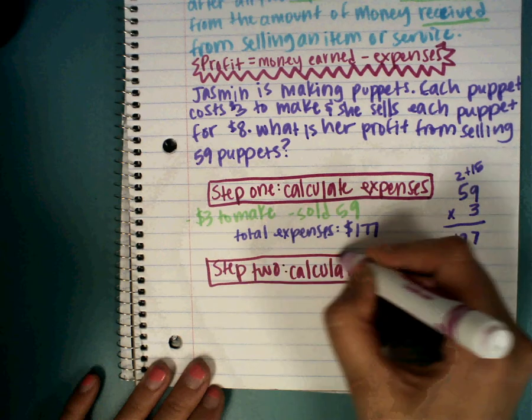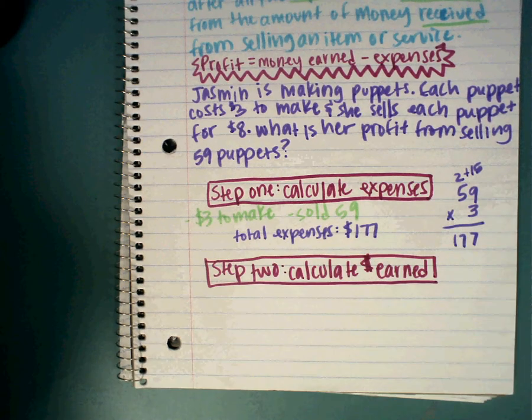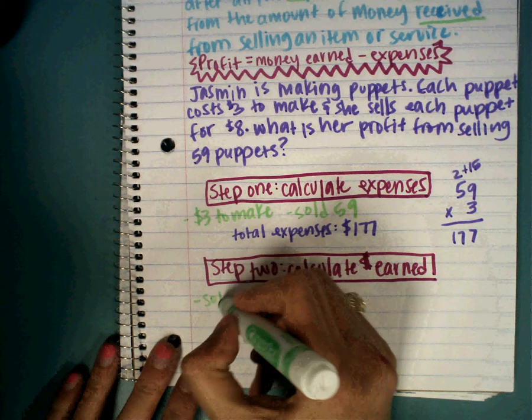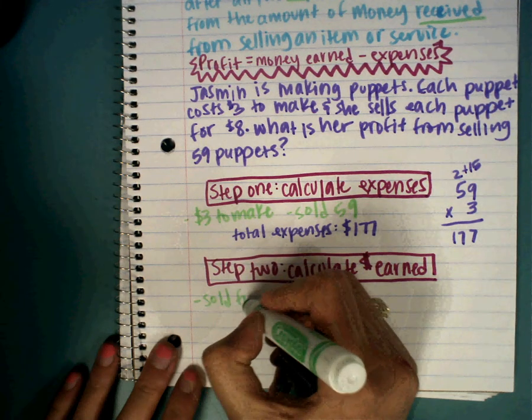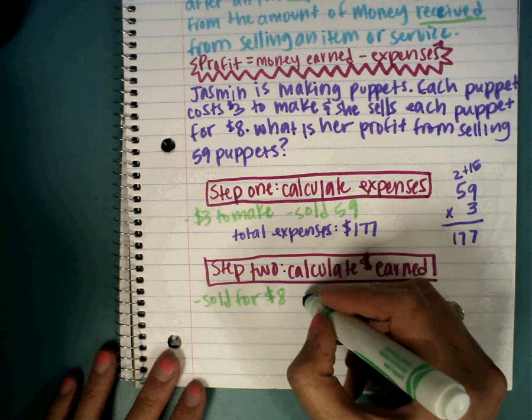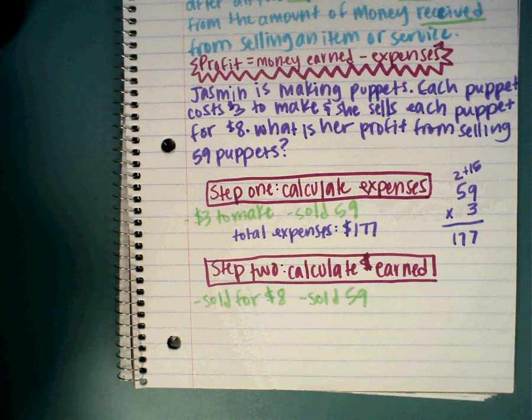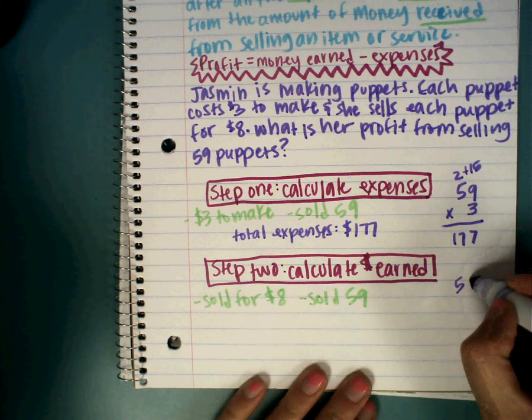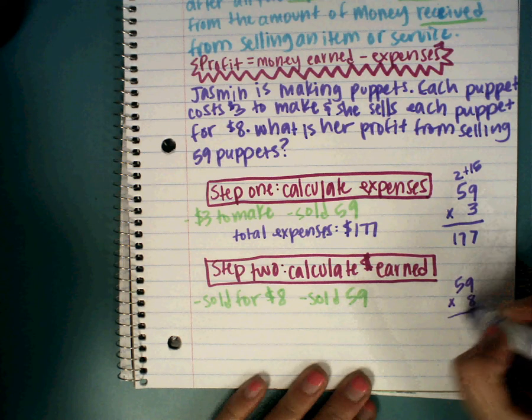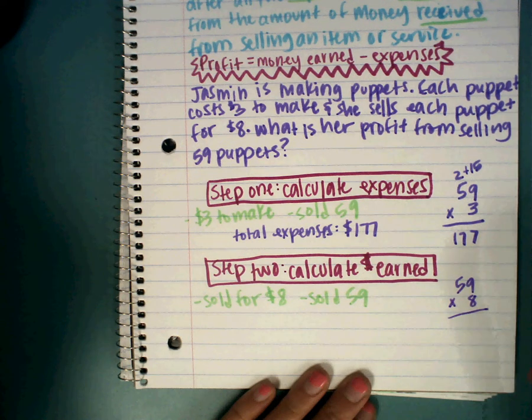Well, here's what I know. Each puppet sold for $8, and she sold 59. Okay, so if they're each sold for $8 and I sold 59, again, what am I going to do? I'm going to multiply 59 times 8, right? What's 8 times 9? 72.